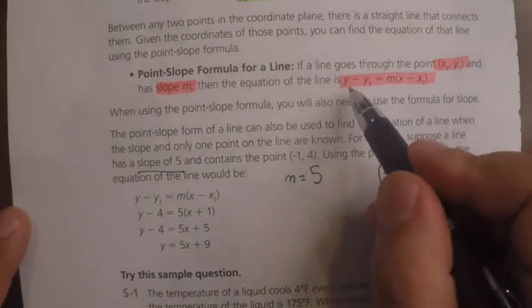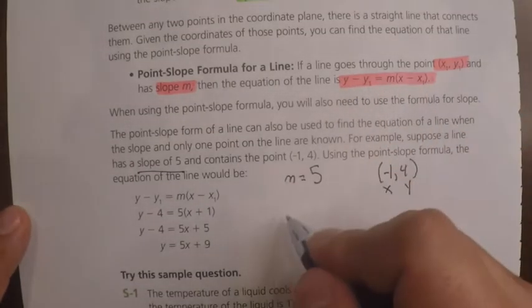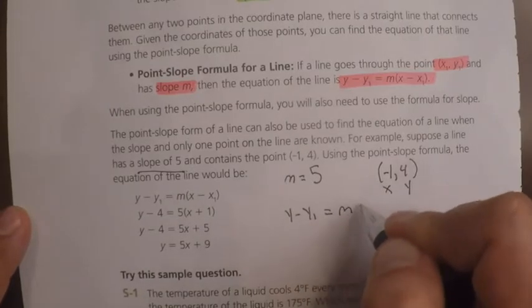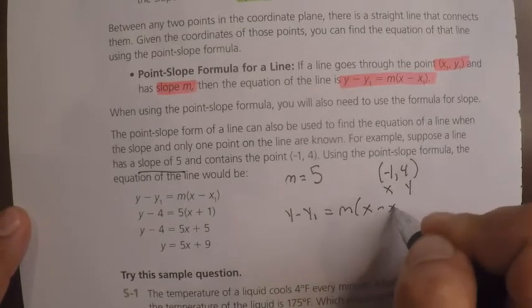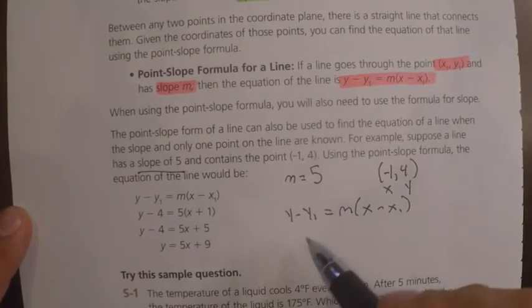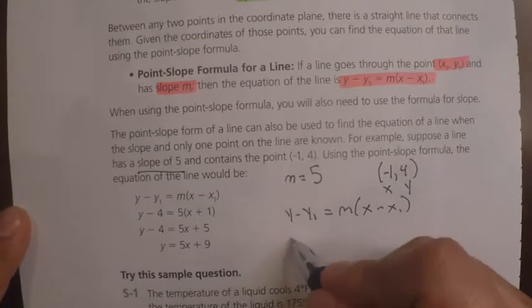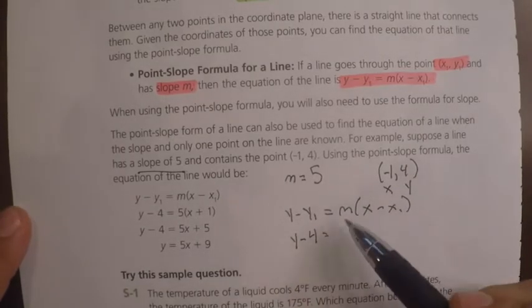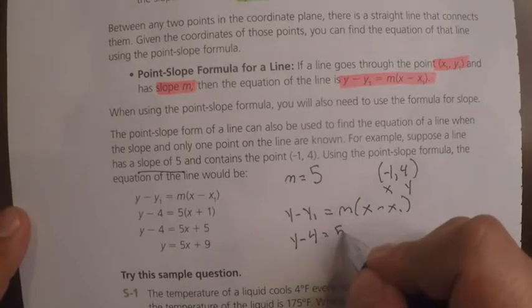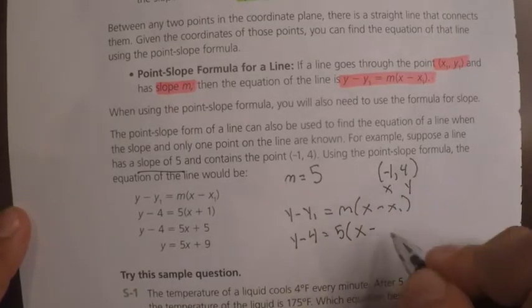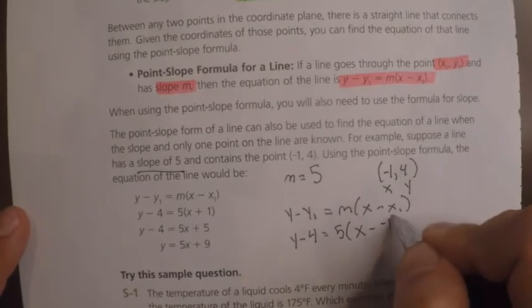Then we use our point-slope formula, which is y minus y1 equals m multiplied by x minus x1. Then we just substitute in our different values. So y minus our y1, which is 4, equals m, which is 5, multiplied by x minus x1, which is -1.